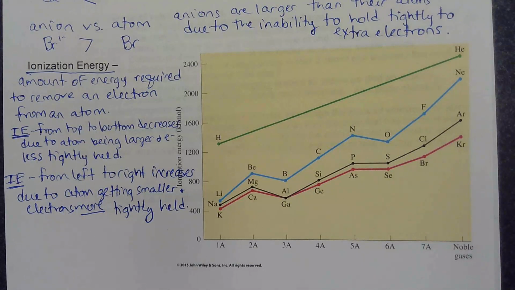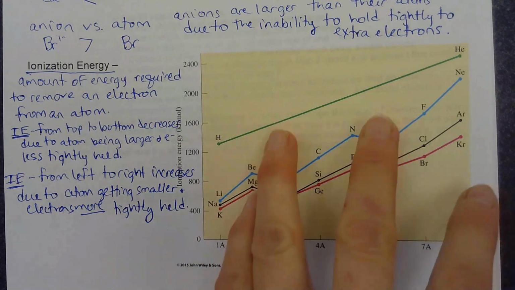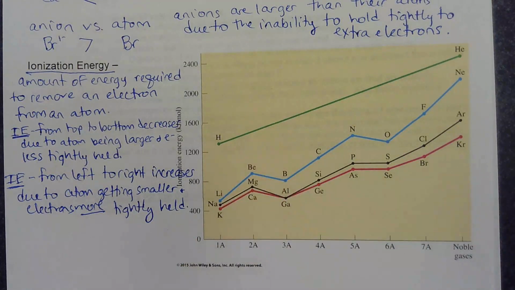Now, if we look, though, at this table, there are breaks in the trend. There are 2 breaks. Now, this is where you separate, what I say, the men from the boys and the women from the girls. If you can figure out why it has these breaks, then you understand what I've taught you for the last 2 weeks. What is going on at these breaks?